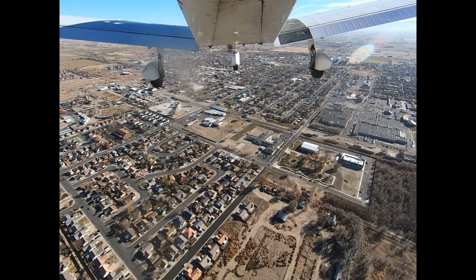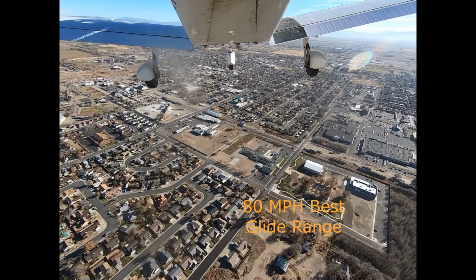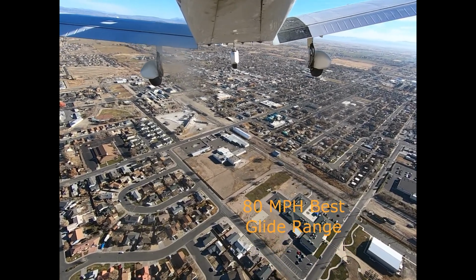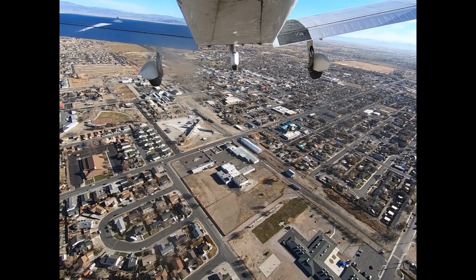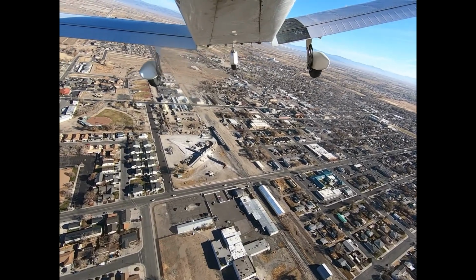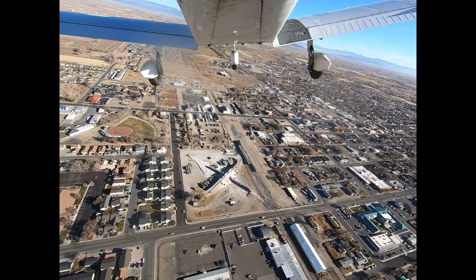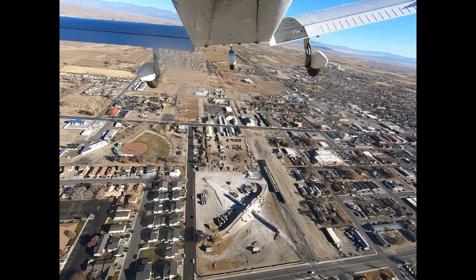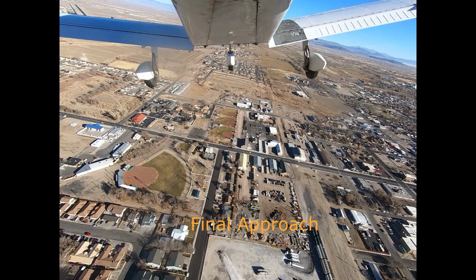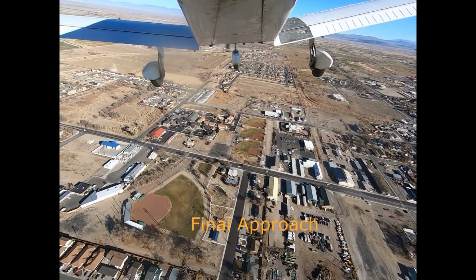Landing with engine power off. Gliding at the best glide speed, which gives you the most range for the least amount of altitude lost. This is good practice for the time when, let's say, an engine quits. Just because the engine quits doesn't mean you stop flying.